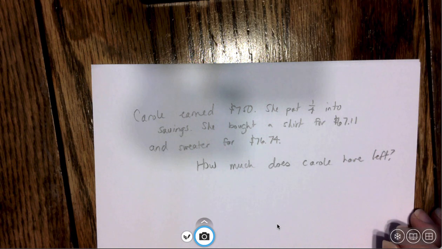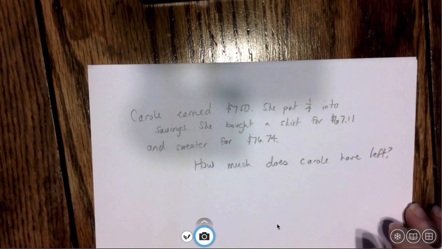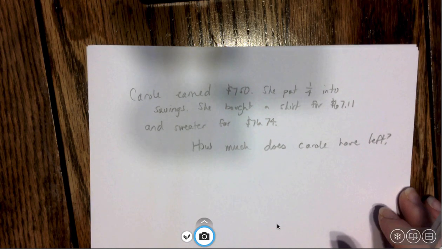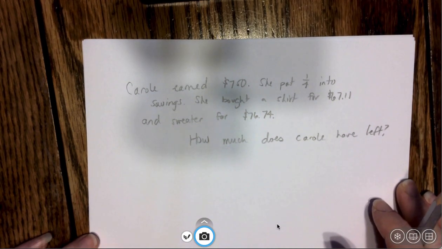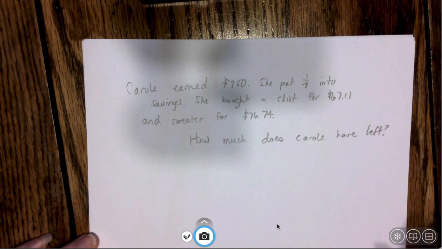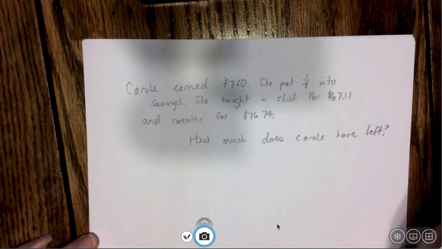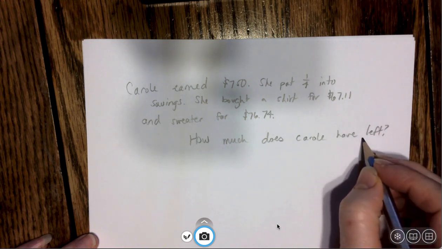All right, I'm dropping in here from home, from the future, and there was a problem with the last question, so I thought I would rather give you the correct one. So Carol earned $750. She put 1/4 into savings. She bought a shirt for $67.11 and a sweater for $76.74. How much does she have left?